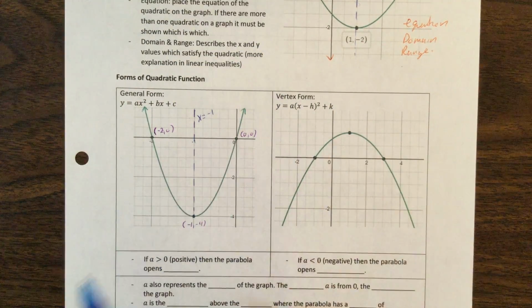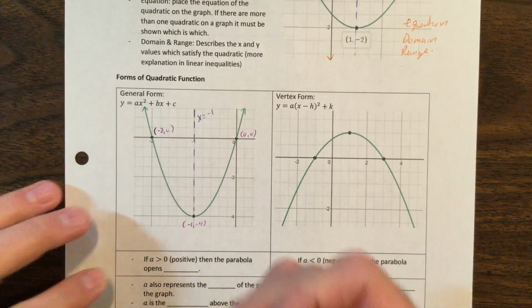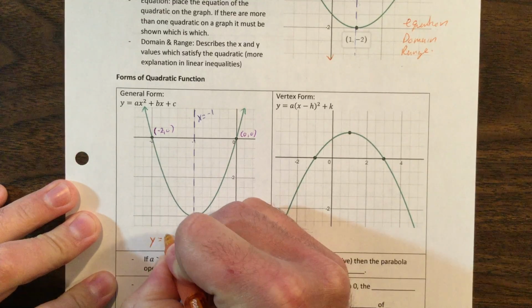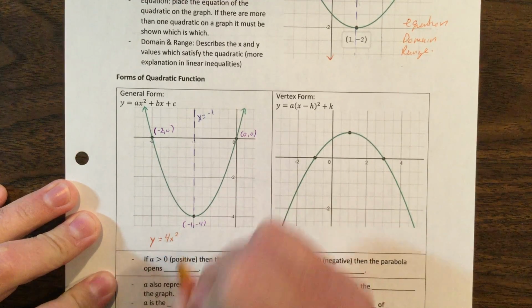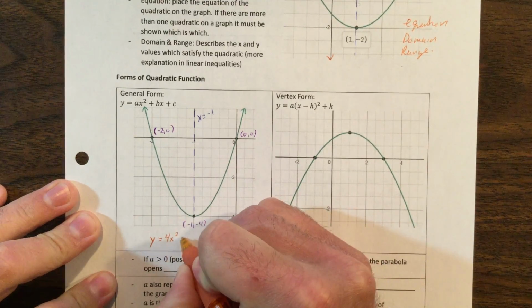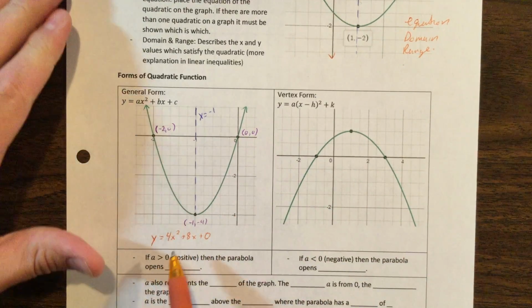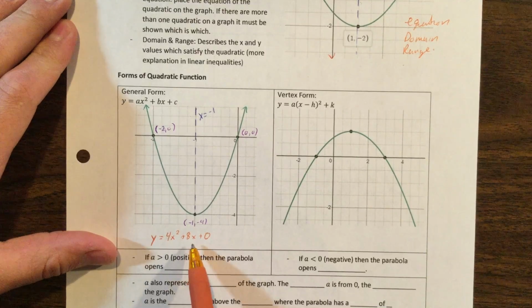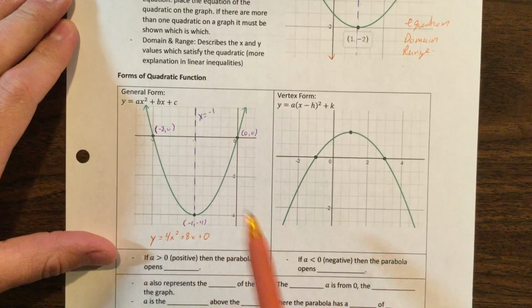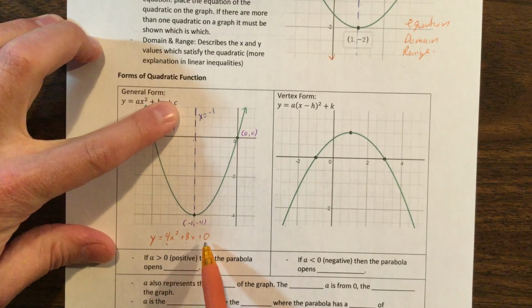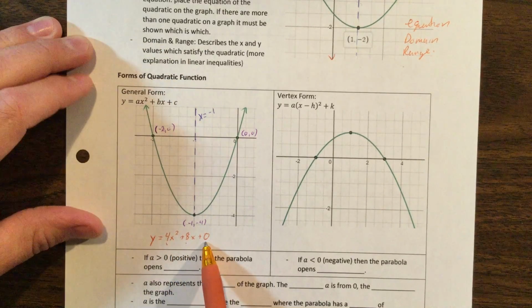Now, this graph right here has the equation in general form, and this isn't something that I just pulled out of a hat. I have this written down, and I'm just going to write it out straight from what we have there. y is equal to 4x squared plus 8x plus 0. So the a value would be 4, the b value would be 8, and the c value is 0.